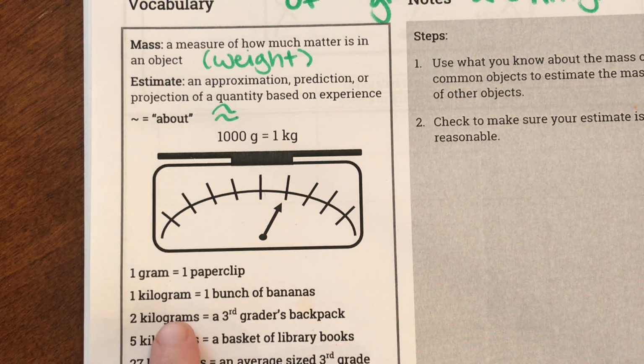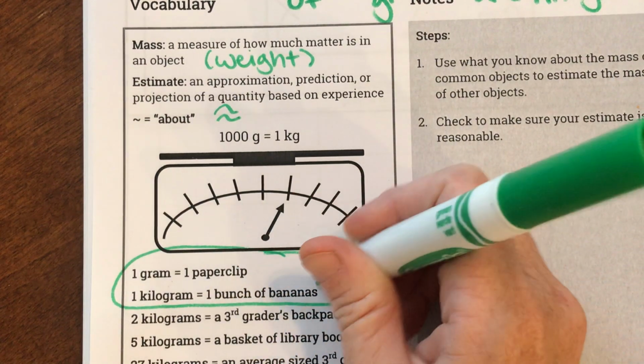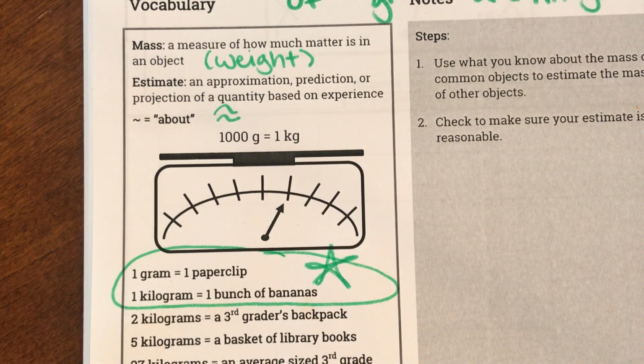And they tell us a kilogram is about a bunch of bananas. Imagine if you went to the grocery store and you didn't get just 1 or 2 or 3 bananas, but you got one of the giant bunches, maybe with like 8 or 9 bananas. A kilogram is a little bit more than 2 pounds, so it's going to be a pretty big bunch of bananas. They also give us some other information here, but we're not going to worry about that too much. We're going to really focus on those 2 measurements, ladies and gentlemen: a gram is a paper clip and a kilogram is a bunch of bananas.